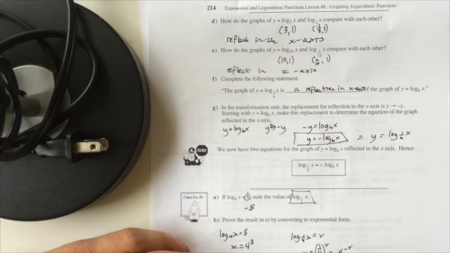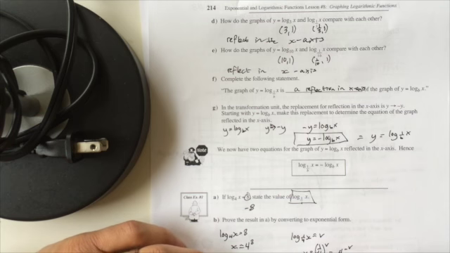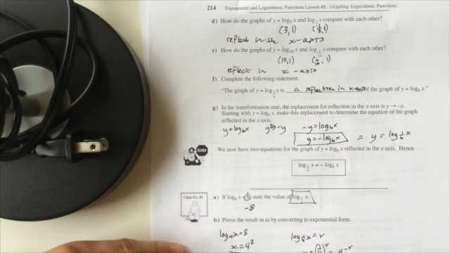Now, I know that x is equal to 4 to the power of 8, so 4 to the power of 8 is equal to 4 to the negative v. 8 would then be equal to negative v, or if I divide that by negative 1, v is equal to negative 8. Hence, log 1/4 of x is equal to negative 8.